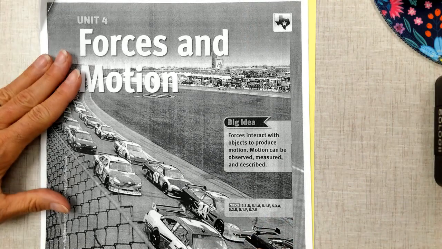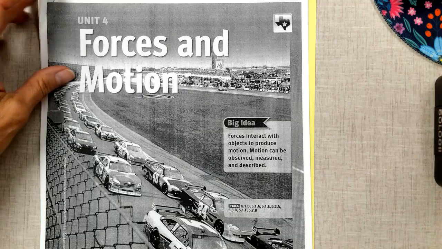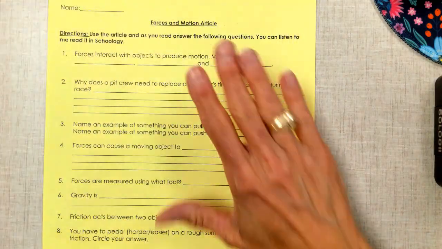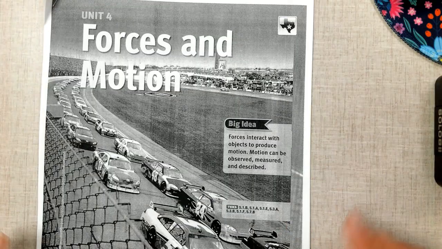You're going to read this packet, you're going to listen. This is Forces in Motion, and as I read that, you'll be able to answer these questions on the yellow piece of paper. Forces in motion.